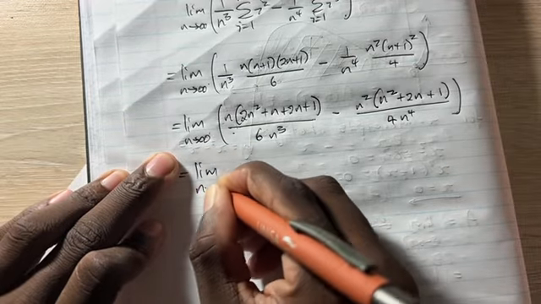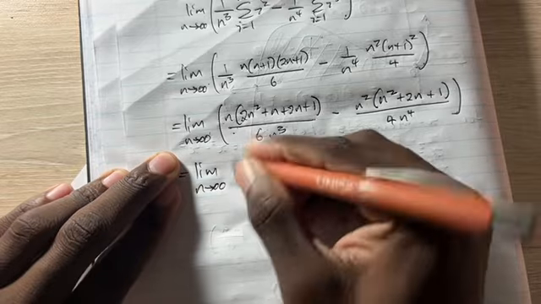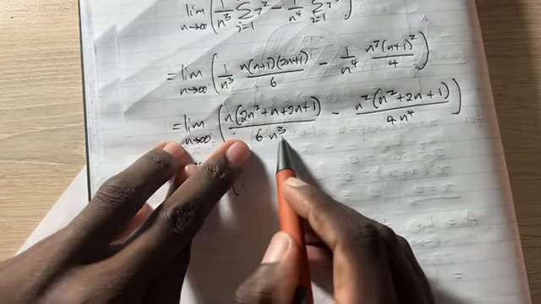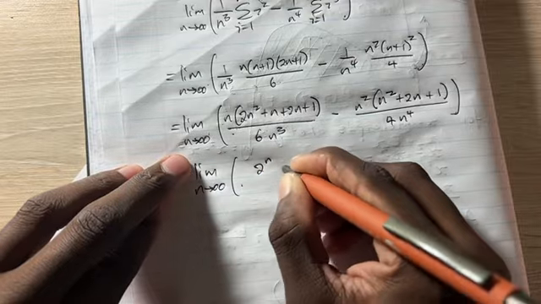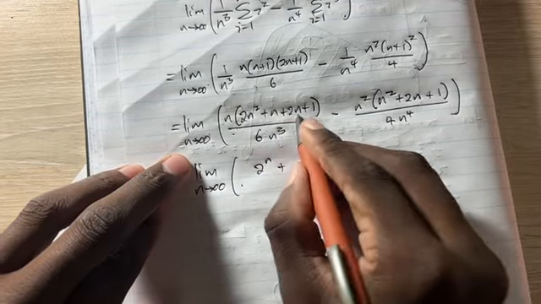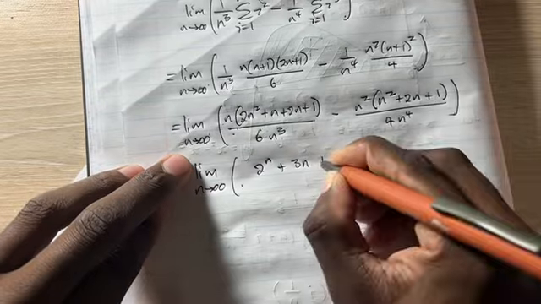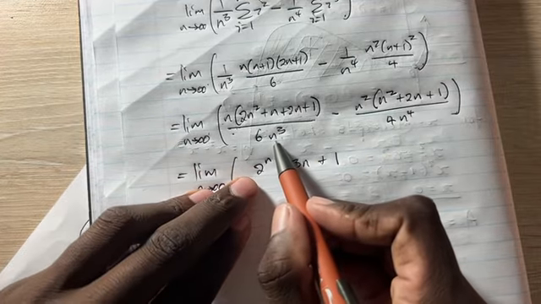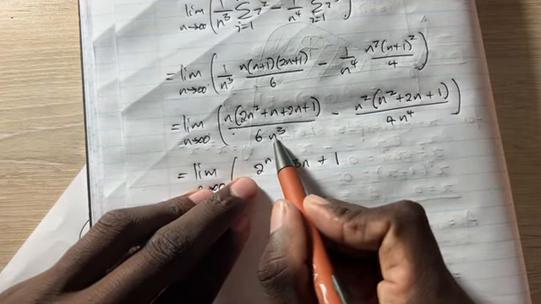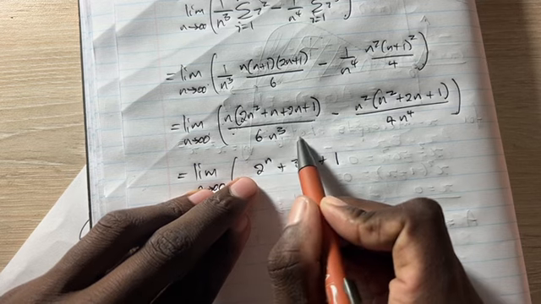Limit as n approaches infinity of... This n is going to cancel one n from the denominator, and you're going to end up with 2n squared plus 3n plus 1. Do you agree with me that on the denominator we'd have 6n squared now?